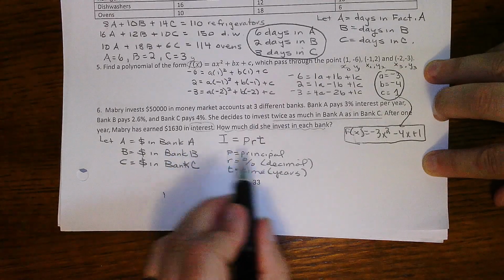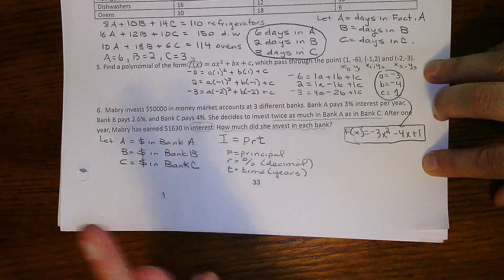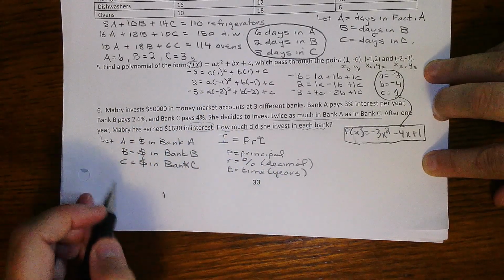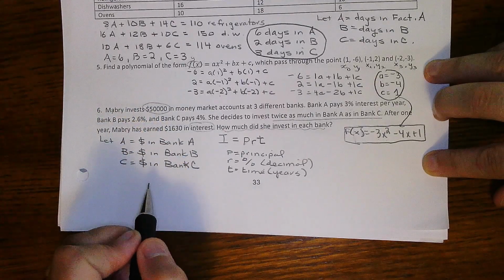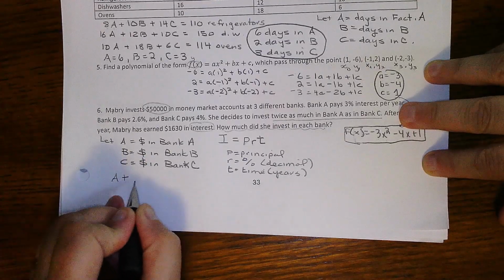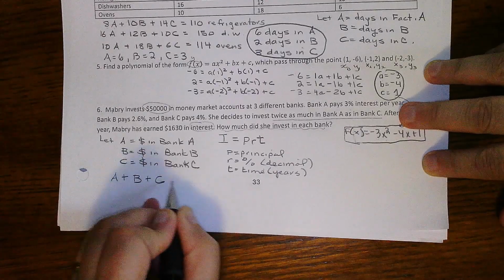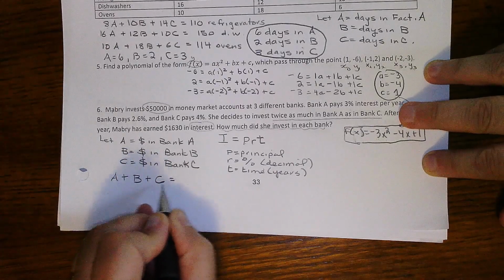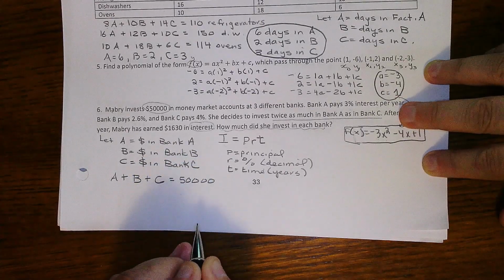And so that's the formula that we're going to use to write the second of 3 equations. The first equation, you should know you have a total money amount, $50,000, and money went in A, B, and C. So money in Bank A, plus money in Bank B, plus money in Bank C is $50,000. So that's equation 1.